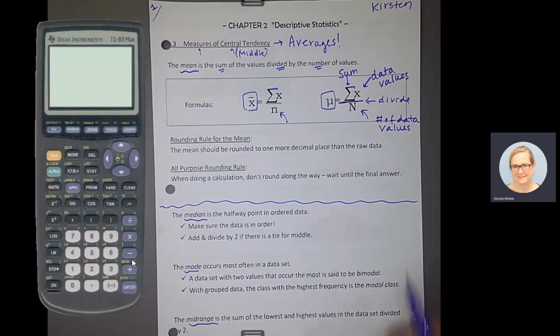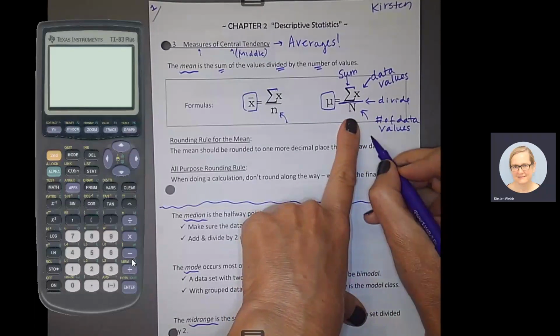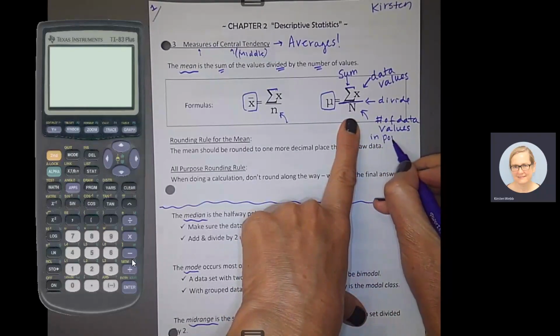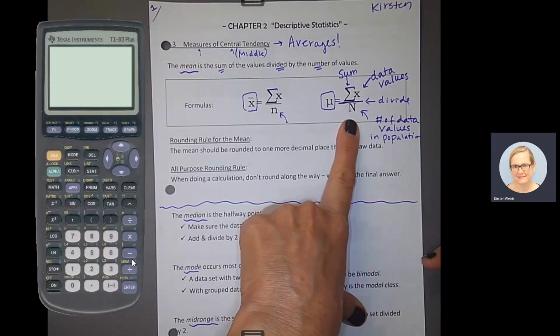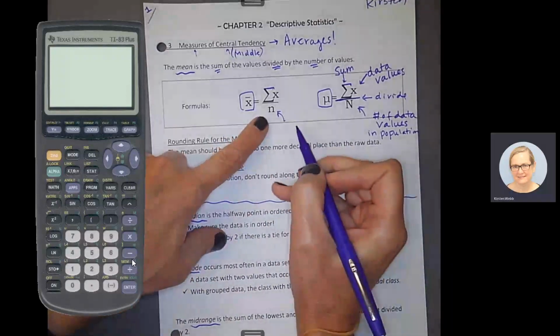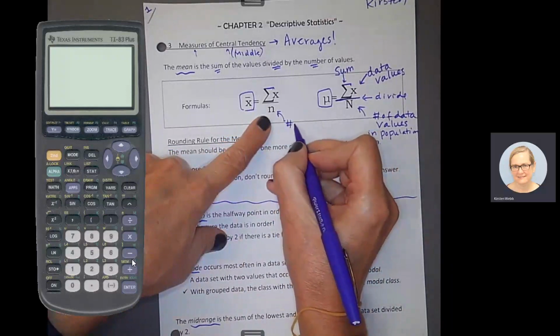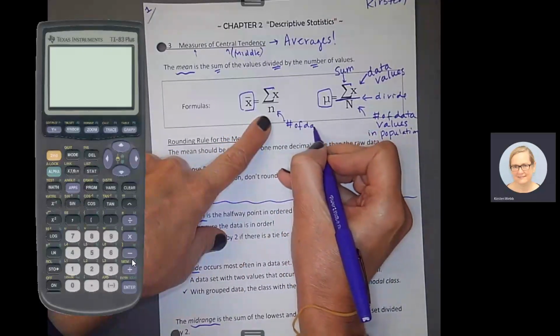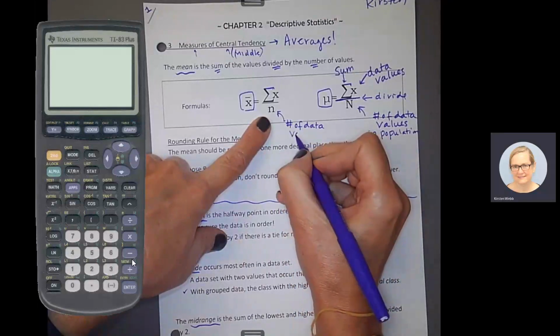Over on the right, where the n is bigger, that would be representing the number of data values in a population. Capital N for the overall number. Whereas on the left, the lowercase n, while it still represents the number of data values, this time they would be from a sample.